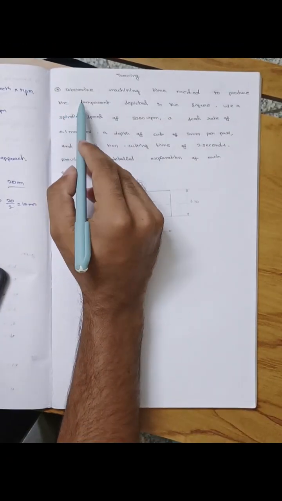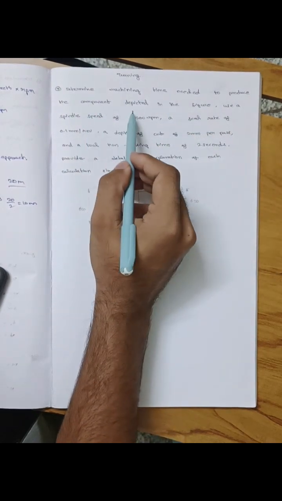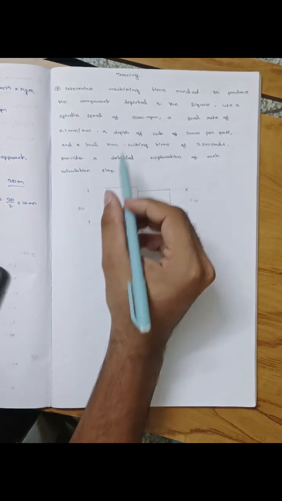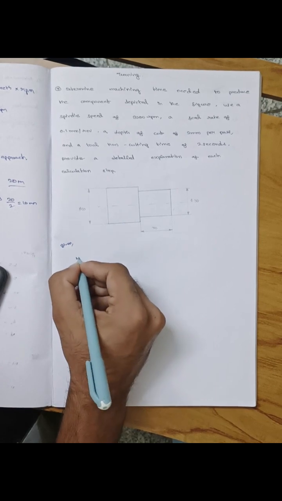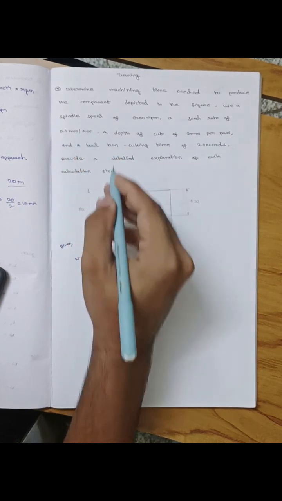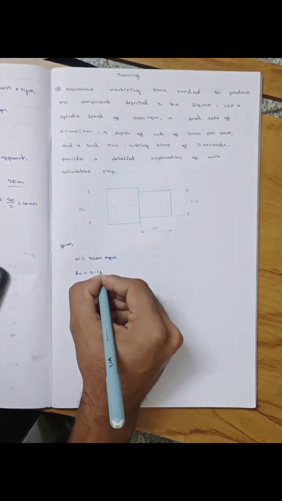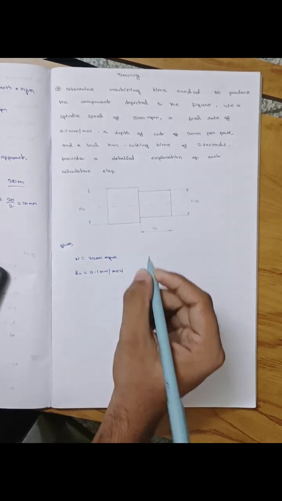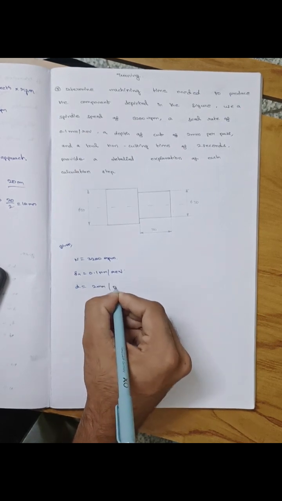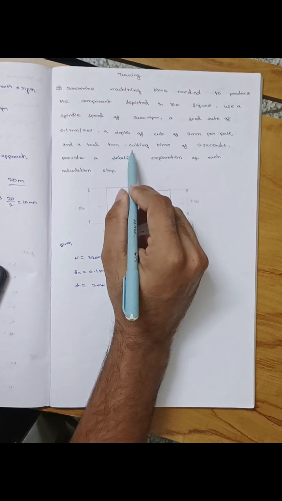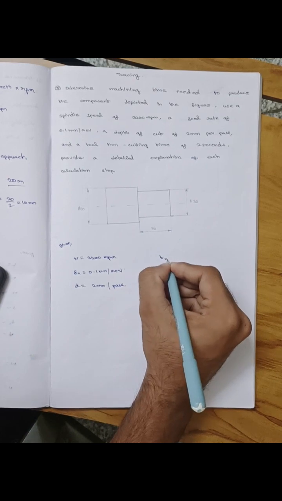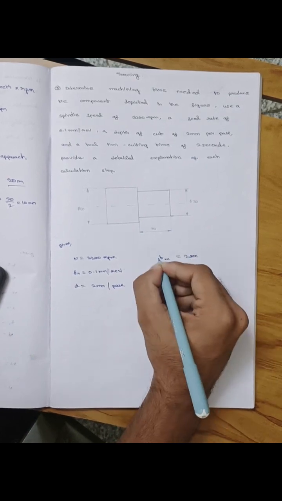Third sum: here we have to determine the machining time needed to produce the component depicted in the figure with a spindle speed of 3200 rpm, which is n equal to 3200 rpm, and a feed rate of 0.1 mm per revolution, and a depth of cut of 2 mm per pass, and the tool non-cutting time, which is 2 seconds per pass.